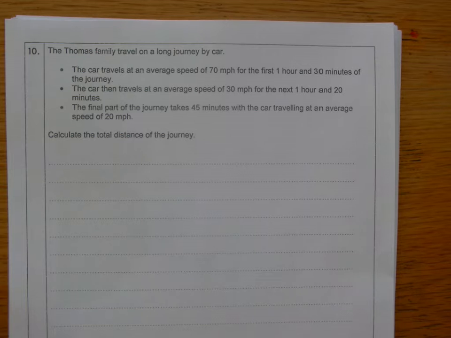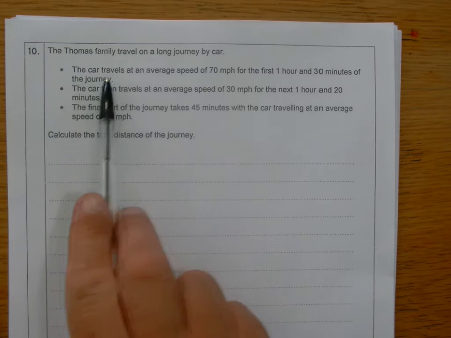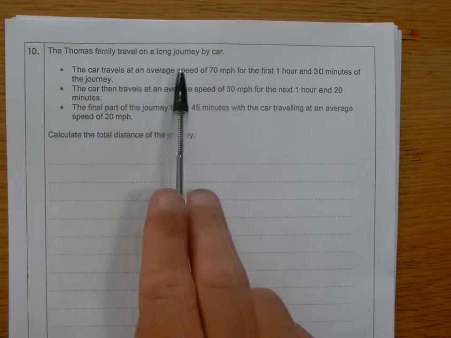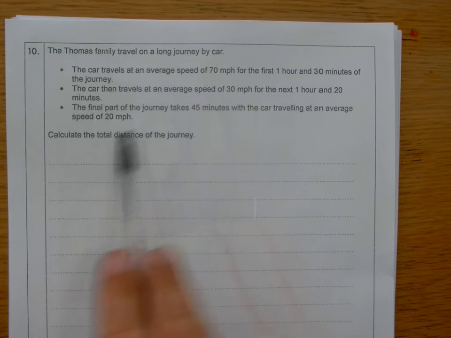Okay, so the Thomas family here are on their journey, and the journey, if you can see, is split up into three phases, okay? And the idea is we need to see what this is as a collective to work out the total distance of that journey.